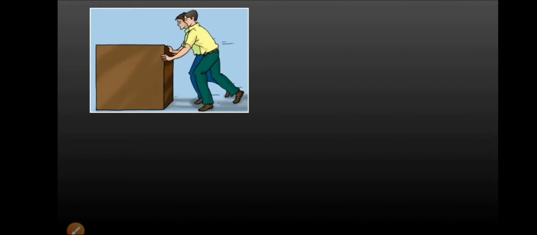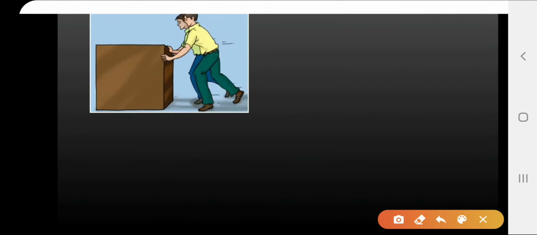What happens when forces interact? Let's look. If you choose a heavy box like this, you can see in the picture on the screen. If you try to push it, what happens? The box will not move. Why? Because the force applied by you is not enough to make the box move. Okay? So, you ask a friend to help in pushing it in the same direction.